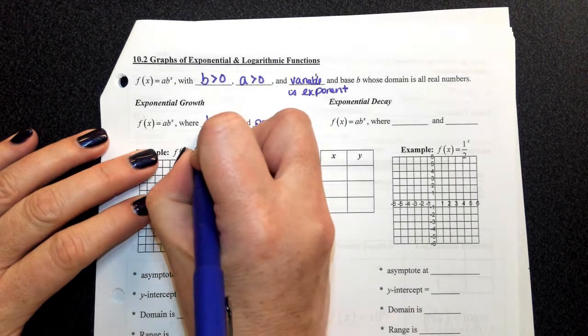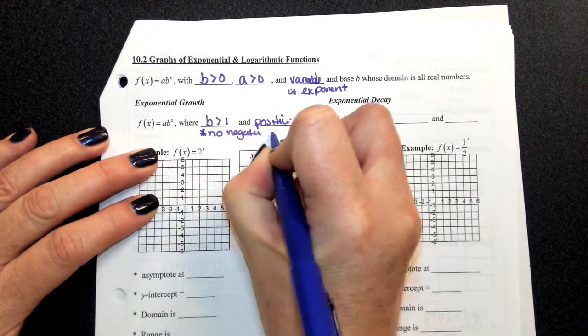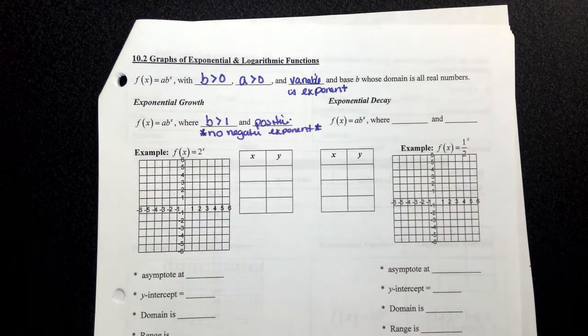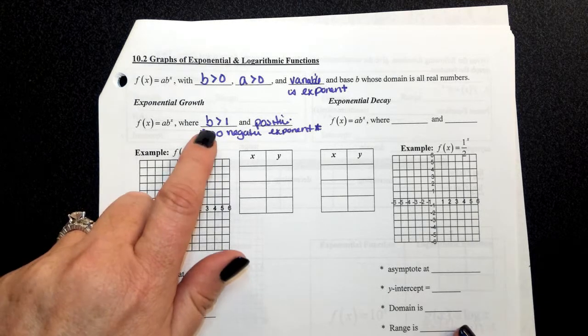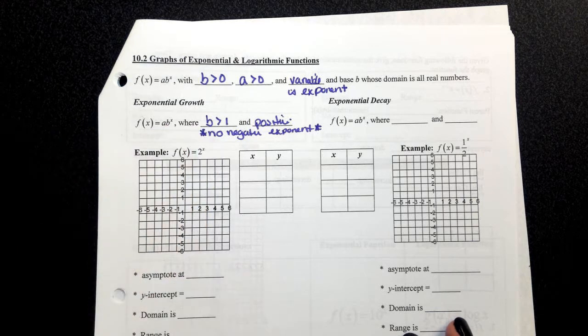Also, there can be no negative exponent. So before you decide whether you've got exponential growth versus exponential decay, make sure if there is a negative exponent, you rewrite it with a positive exponent first, because that may change the b. Instead of being greater than 1, it may be between 0 and 1, which we'll talk about in a minute.